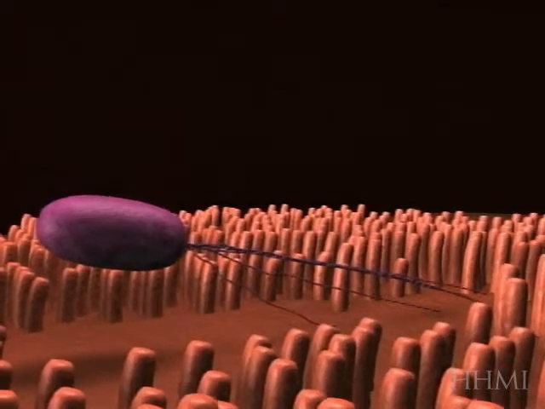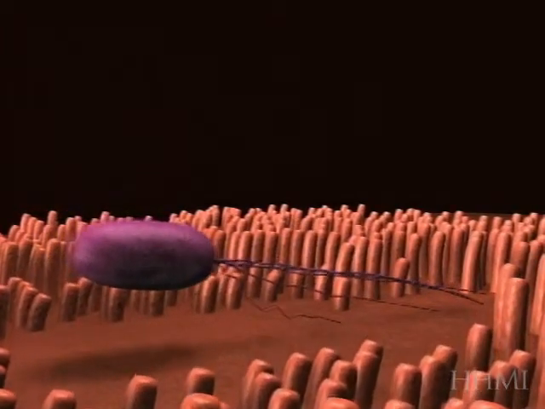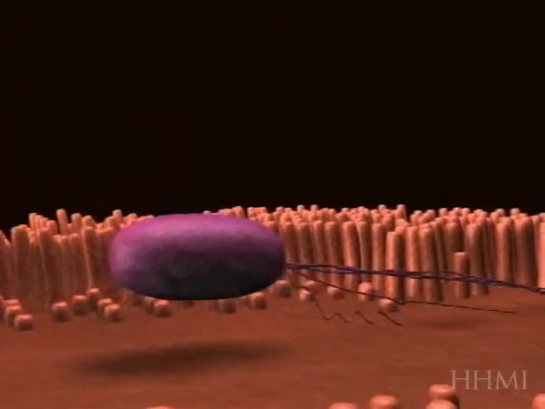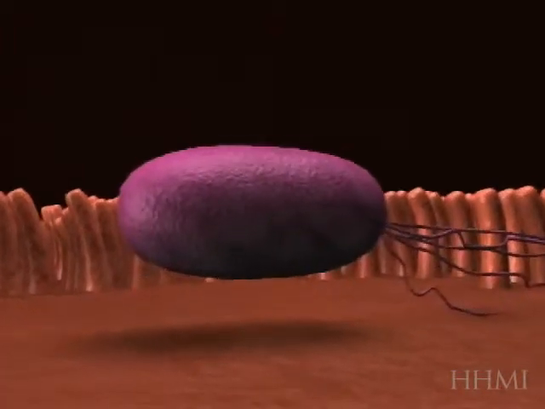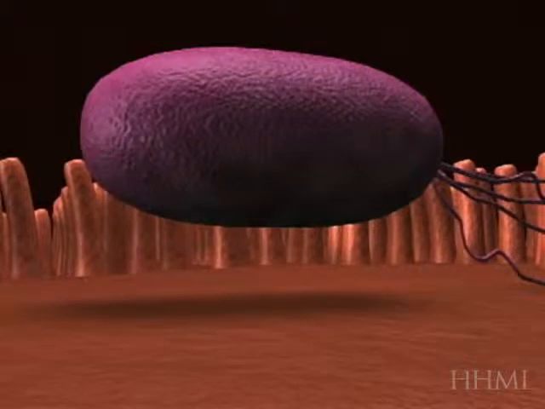And then it's going to come down, and it's going to set up camp right there. We know that happens because we can see this in electron micrographs, and the microvilli all disappear, and boom. Okay, so we're now stuck in the intestine. Bacteria are here. We're going to zoom in.